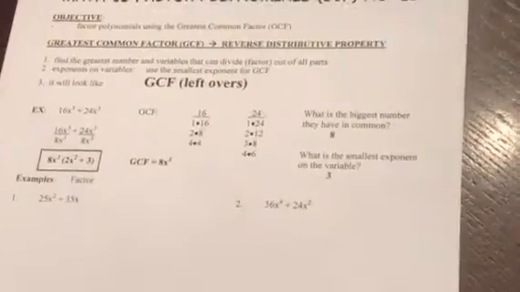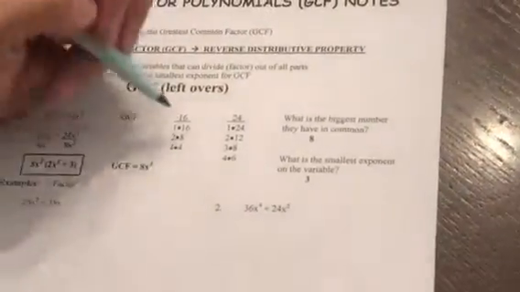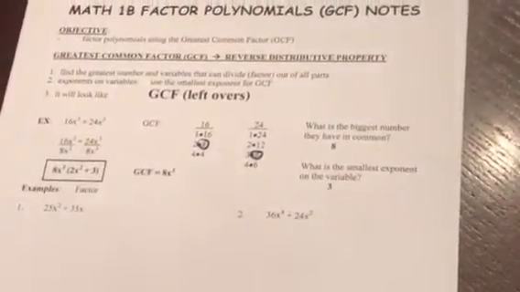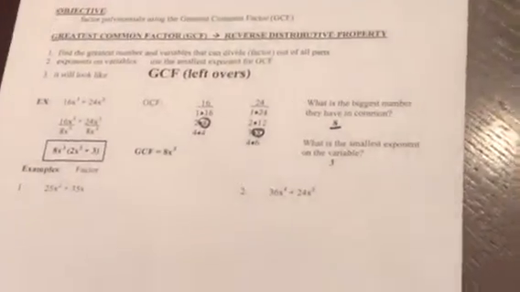So that's where the GCF comes from. It's this largest number that they have in common in the list. That's where the 8 comes from.